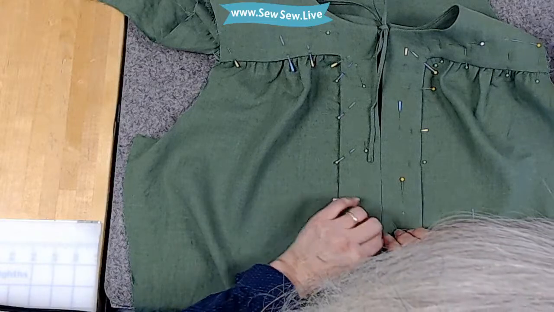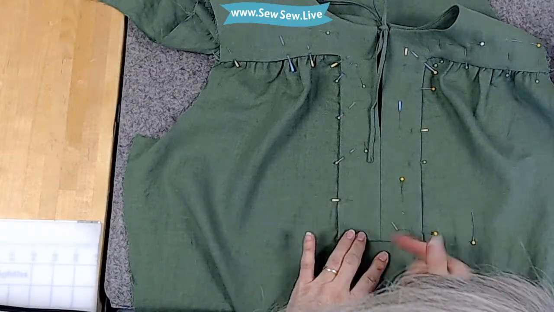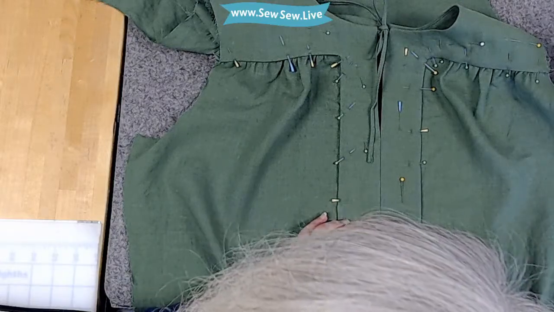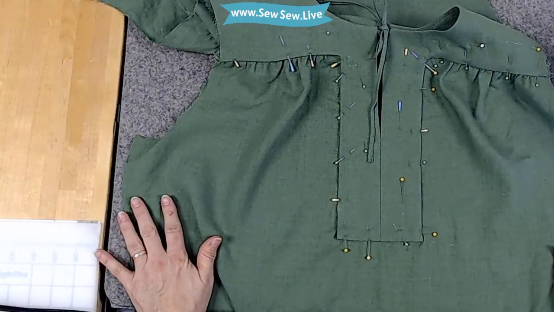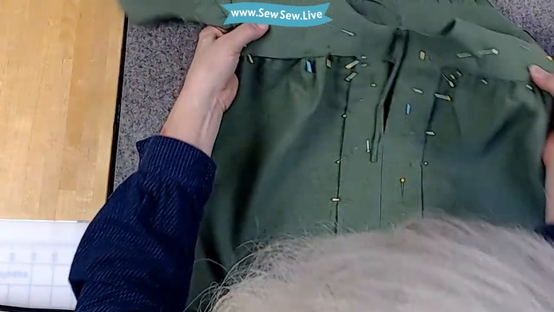I want this to be straight right here. I want this seam to be straight. How's it look? I think it's passable.